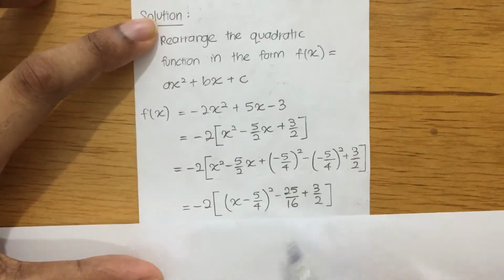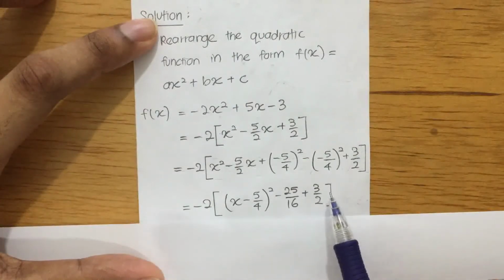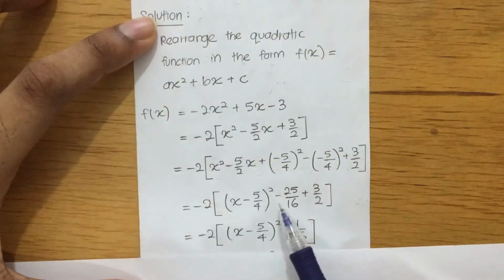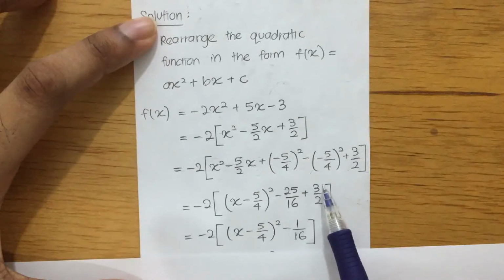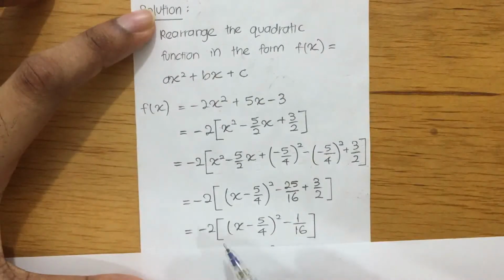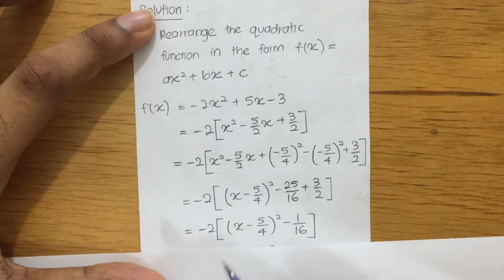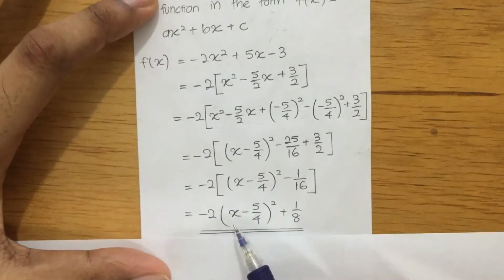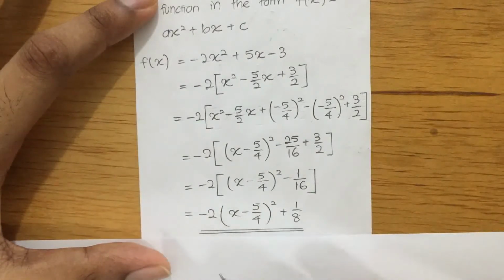And then you add 3 over 2. When you add 3 over 2, you should get negative 1 over 16, because negative 25 over 16 plus 24 over 16 gives negative 1 over 16. We still have one important step left. We need to multiply this negative 2 back into this quadratic function. So from here, your final answer will be negative 2 in a bracket x minus 5 over 4 squared plus 1 over 8. This will be your final answer.